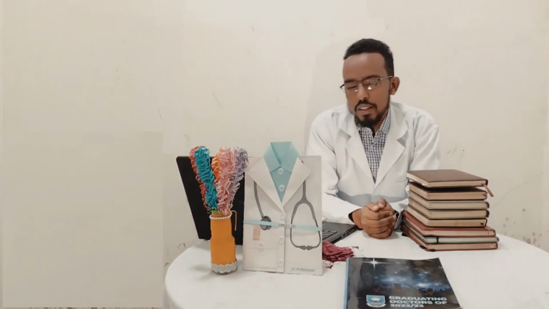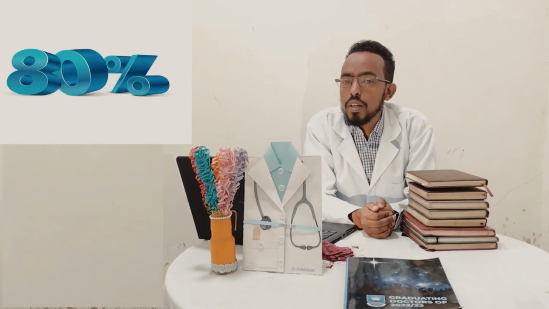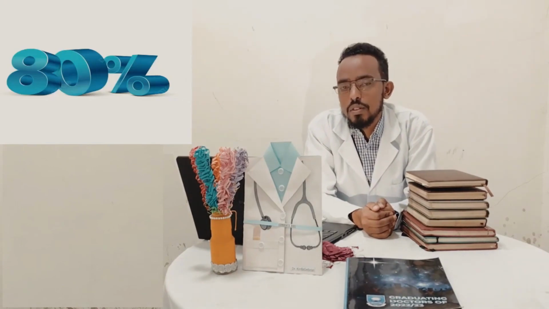One of the most important things that we should know is that history and physical examination help us reach about 80% of our diagnosis. So it is very important in reaching a diagnosis and in patient treatment.